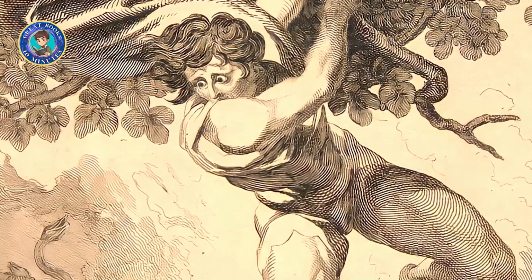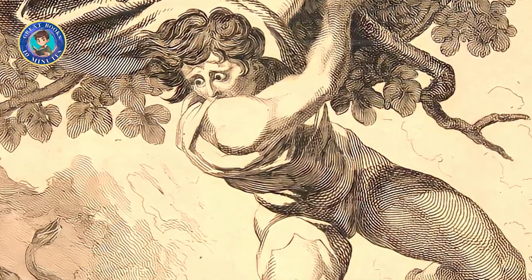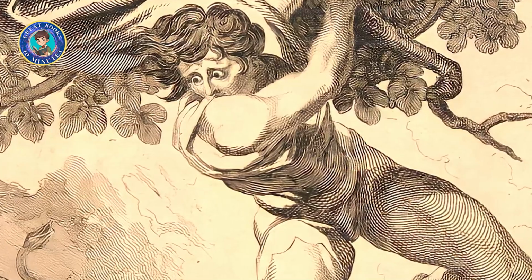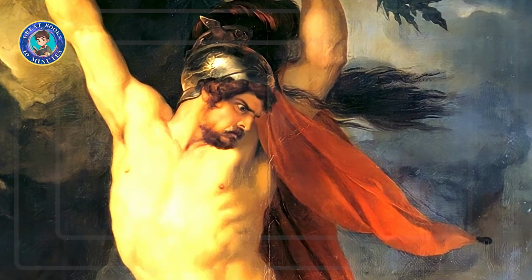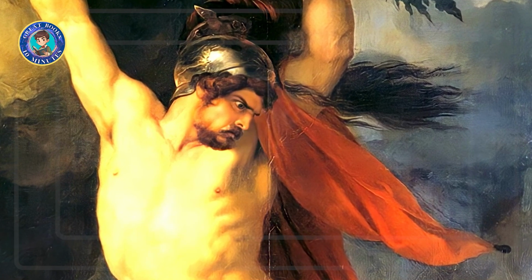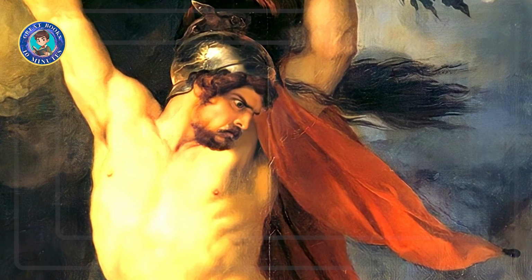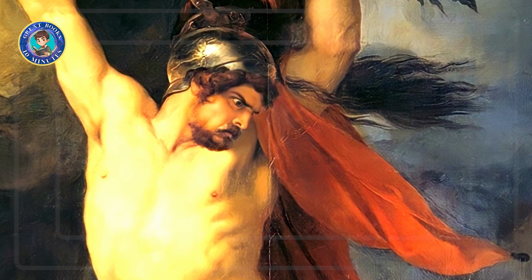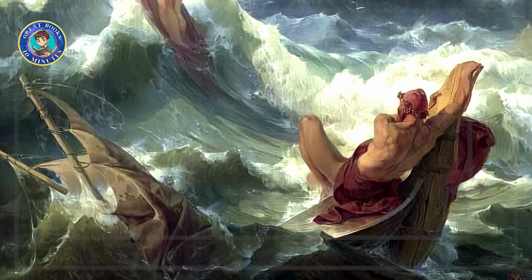It represents a glimmer of hope amidst the perils he faces, and by holding on to it, Odysseus demonstrates his unwavering determination to overcome adversity. Clinging to the fig tree signifies his refusal to succumb to despair, even when faced with nearly invincible challenges.